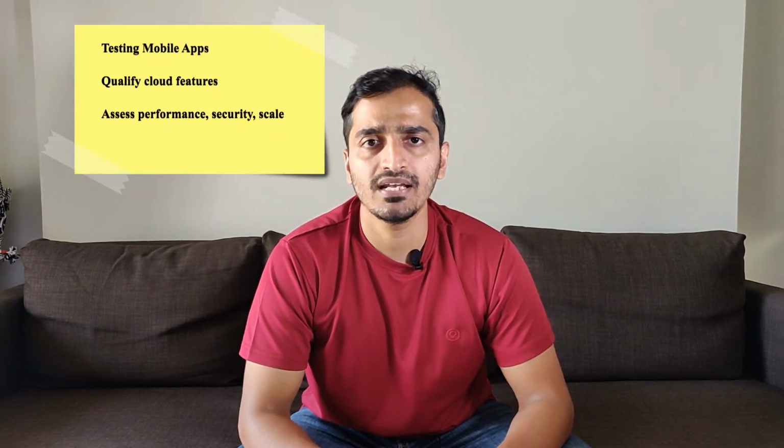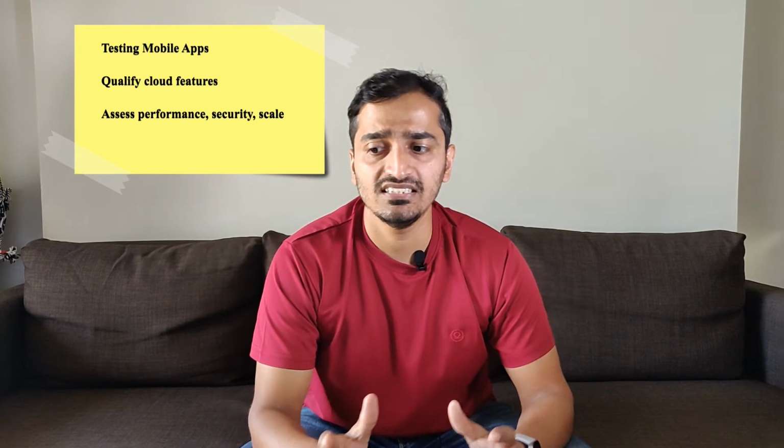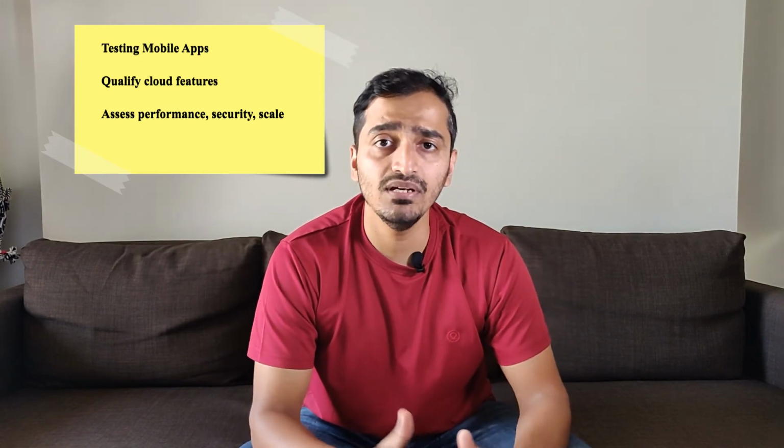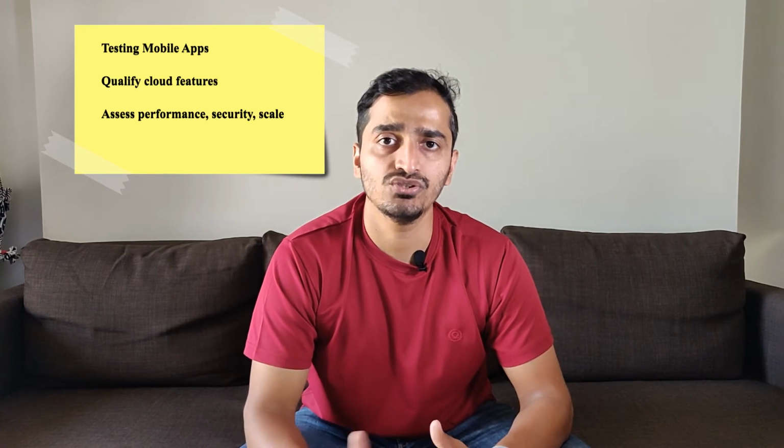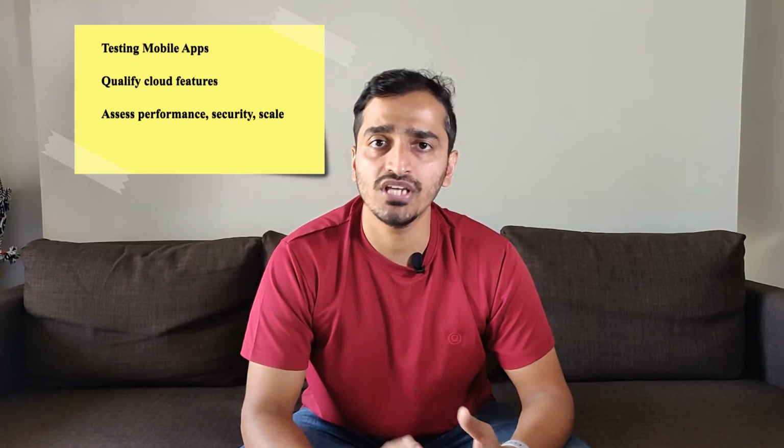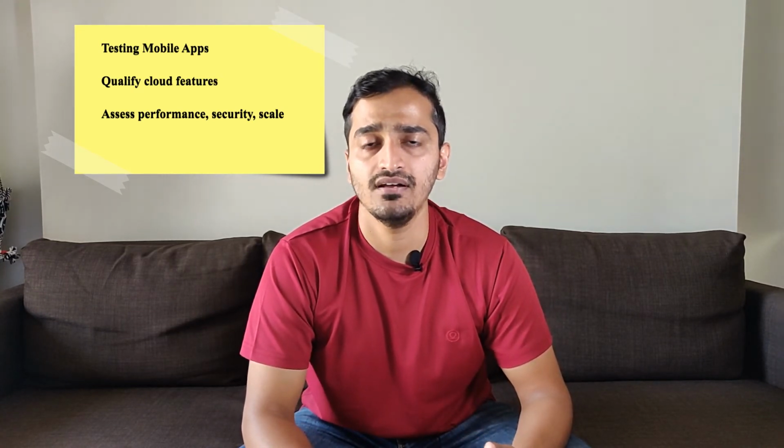The third one is more from the perspective of assessing the performance, security and scalability before you migrate users to the application, right? So how secure is the application? Does it have any vulnerability to be exposed to any kind of theft of data, or does it have any bugs in terms of performance?